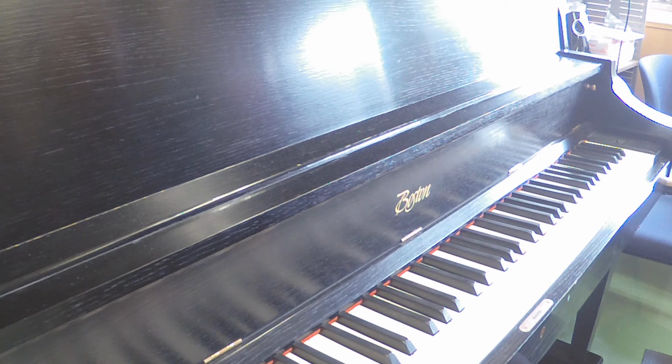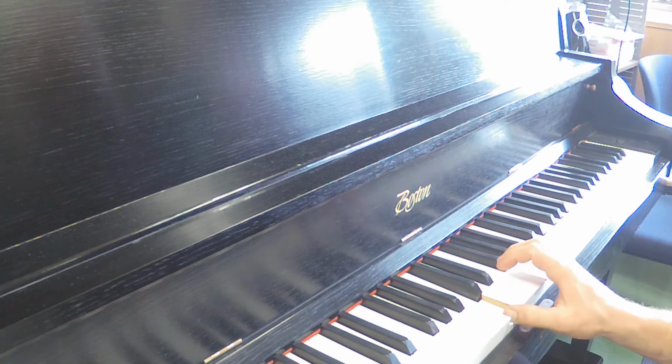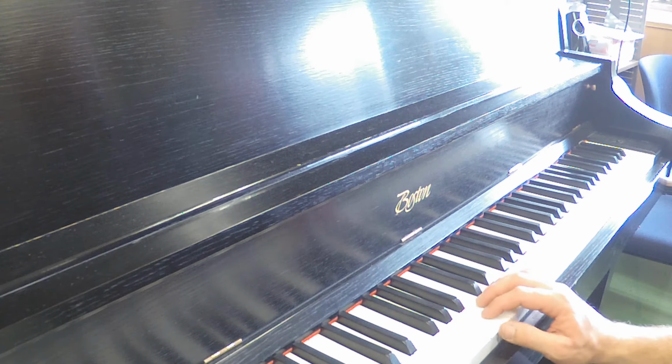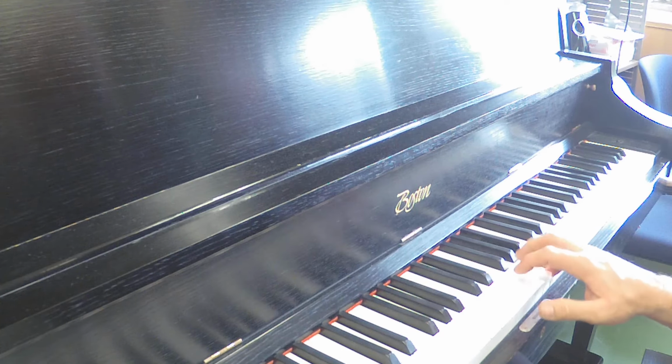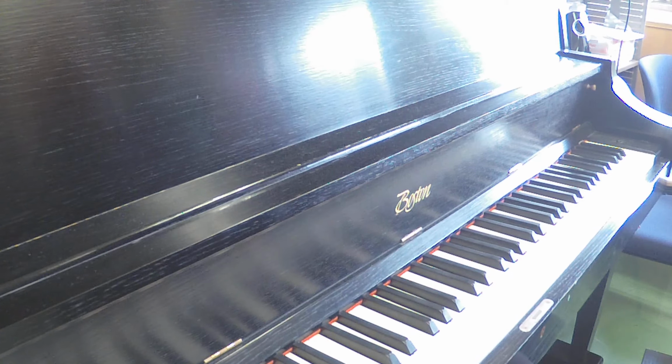You can also have a relative minor. So a relative minor is a minor scale that has the same key signature as C. Now that's really interesting. So C major, a minor key that has the same key signature, I'll just let you know, is A. See how it had the same number of sharps and flats, as in 0.